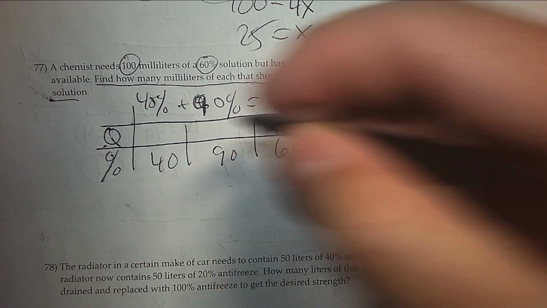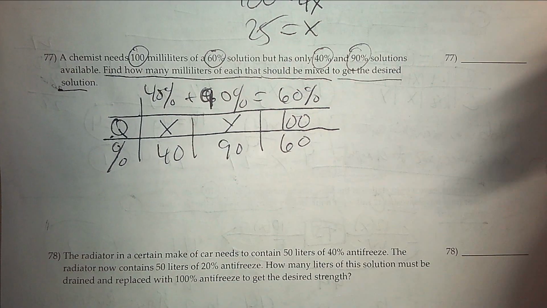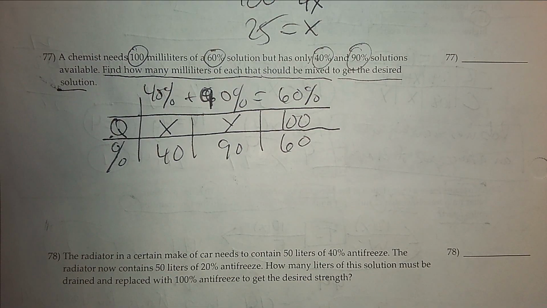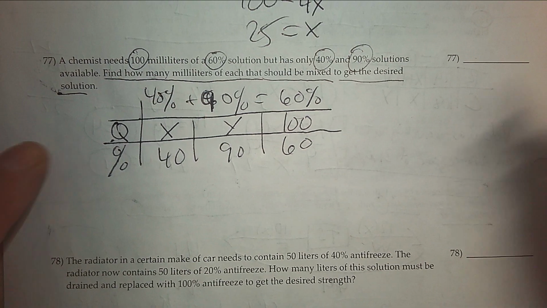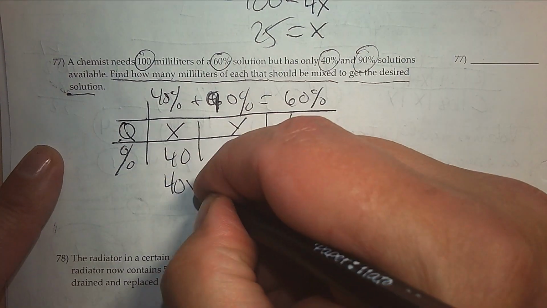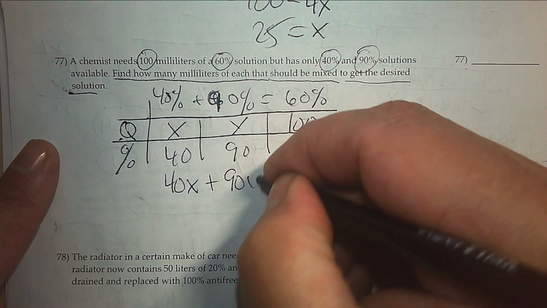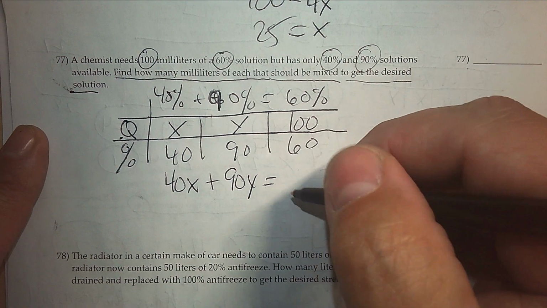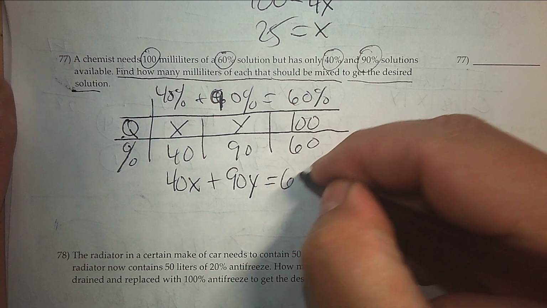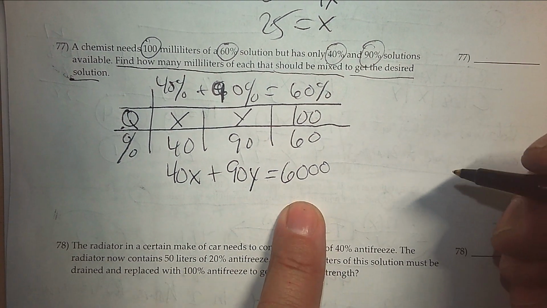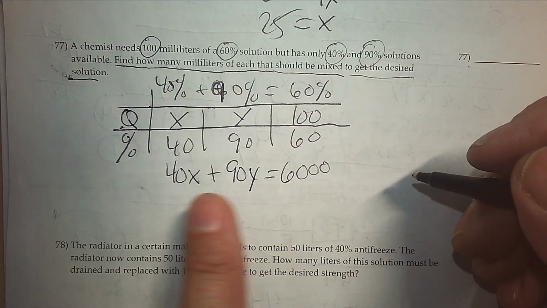Do I know how many of each? Both of them are unknown. So I'm going to write down 40x and 90y equals, what happens if I multiply them together? 6 and how many zeros? Is that too many unknowns?